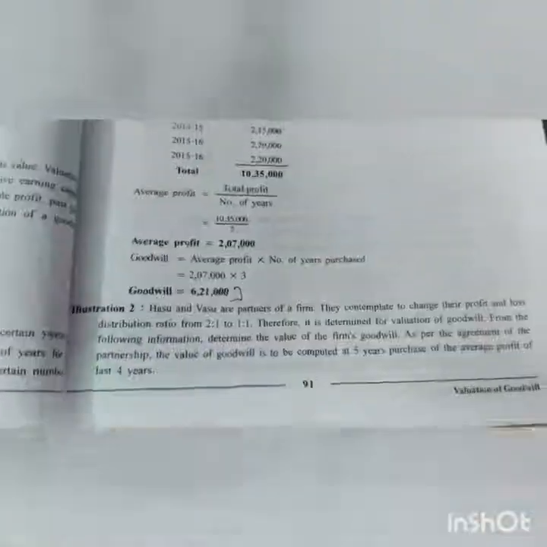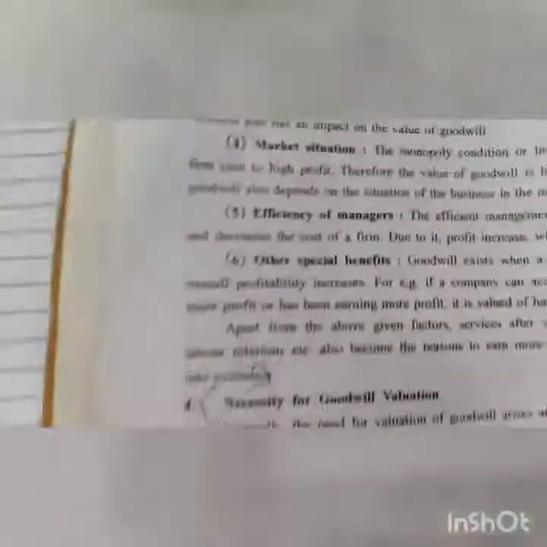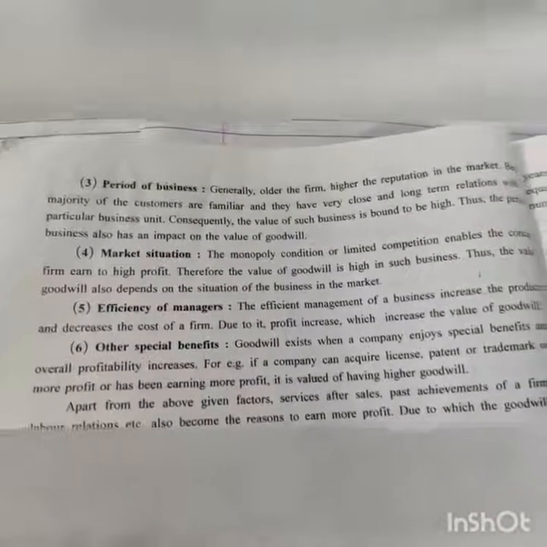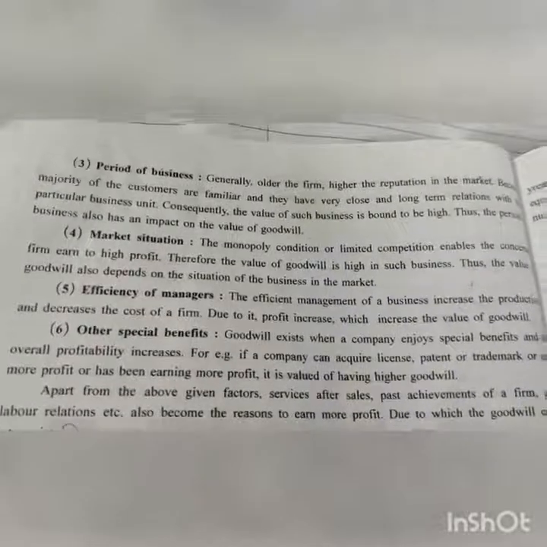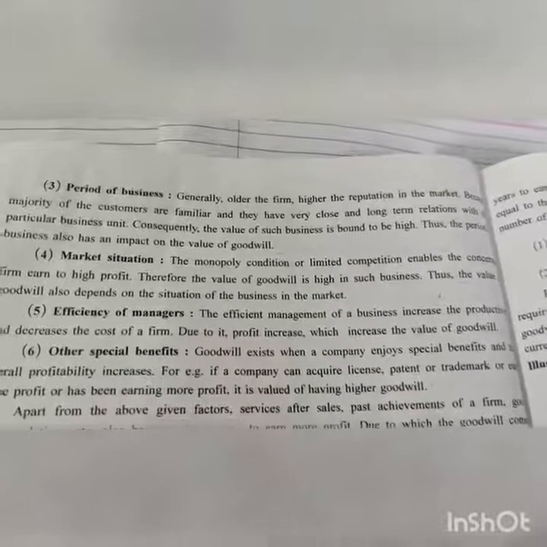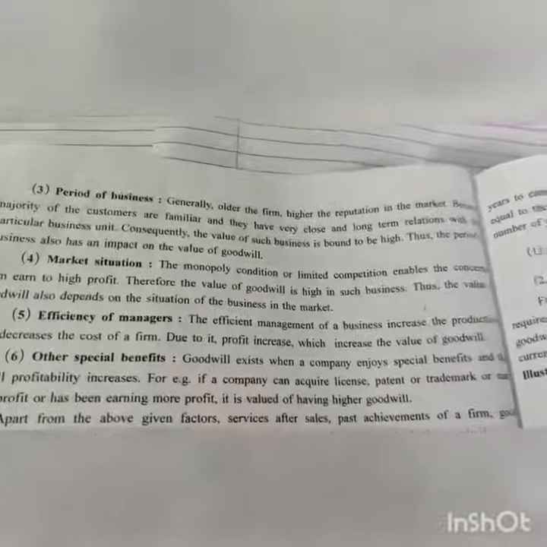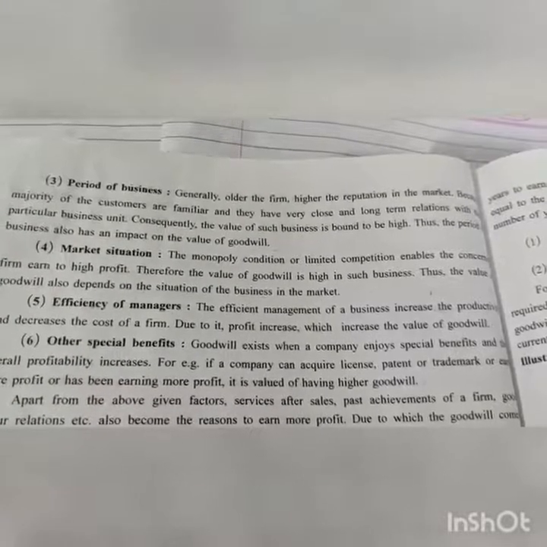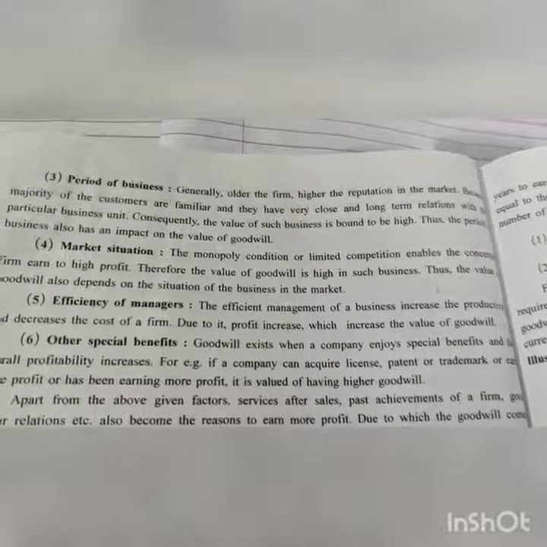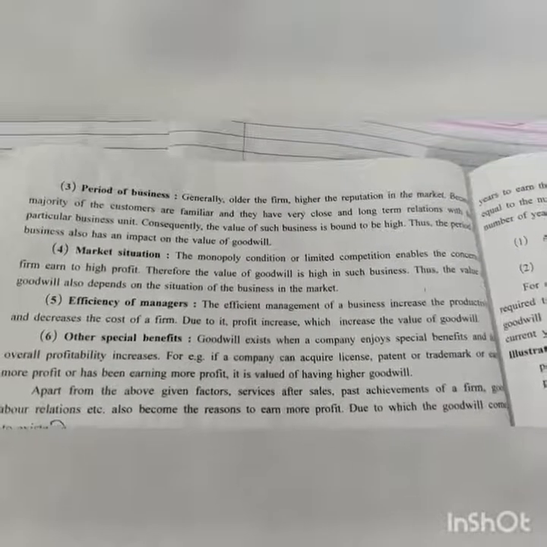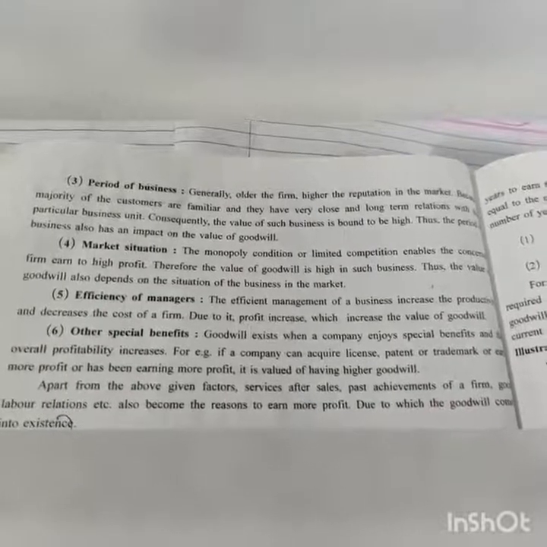We'll see further. Point number 3, that is period of business. See now, generally older the firm, higher the reputation in the market. Because the majority of customers are familiar and have very close and long-term relations with the particular business unit. Consequently, the value of such a business is bound to be high. Thus, the period of business also has an impact on the value of goodwill. See, you have seen Raymond's, whenever they are doing an ad or whenever some advertisement is coming, they are always writing since so and so year.